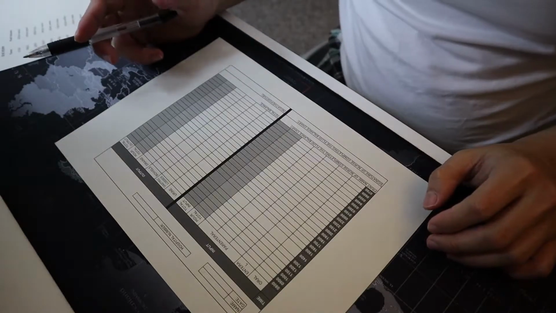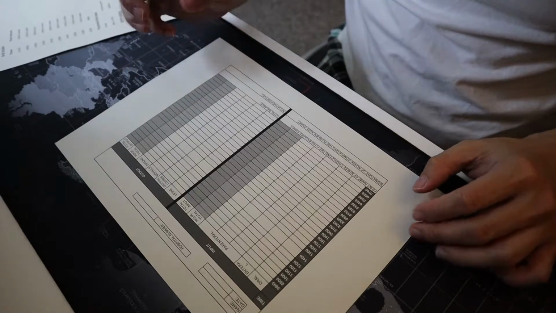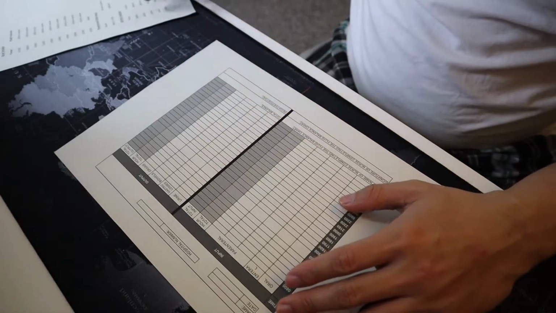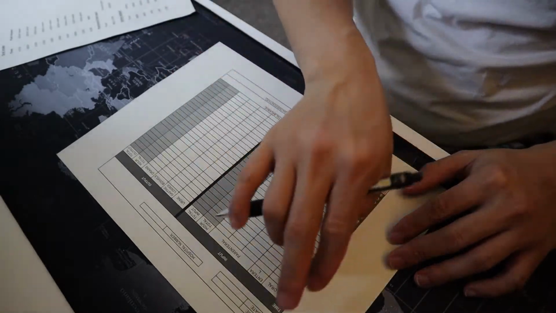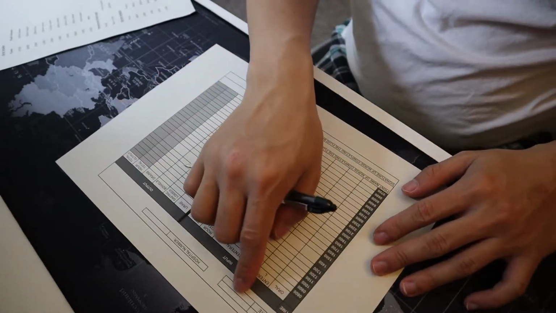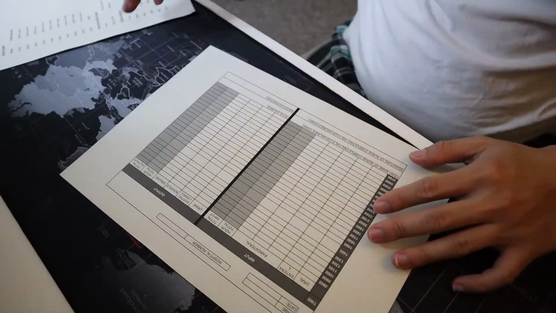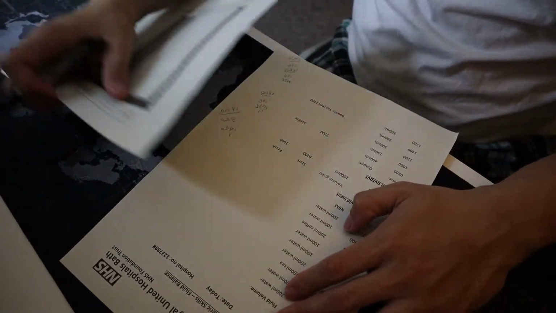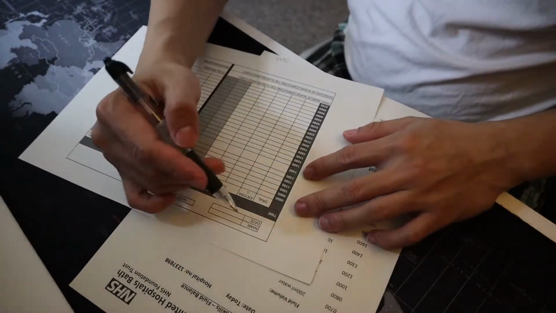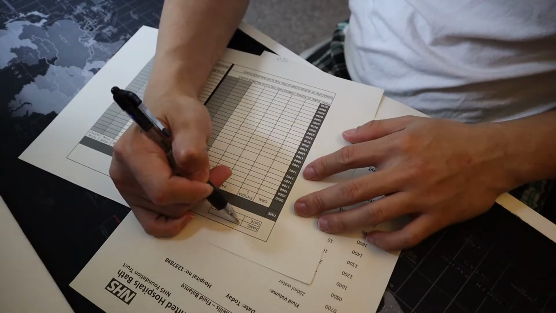This is how our fluid balance chart works. We first put the name, date, and hospital number. According to the prompt, the patient is Andrew, so let's put Andrew there.